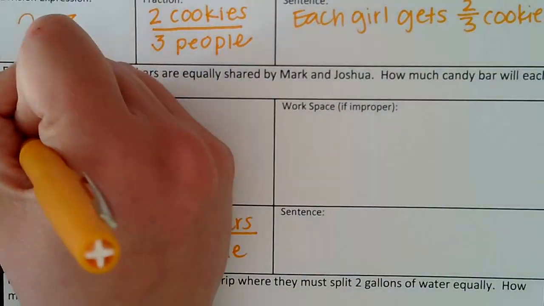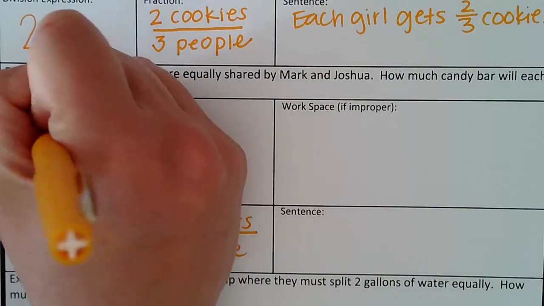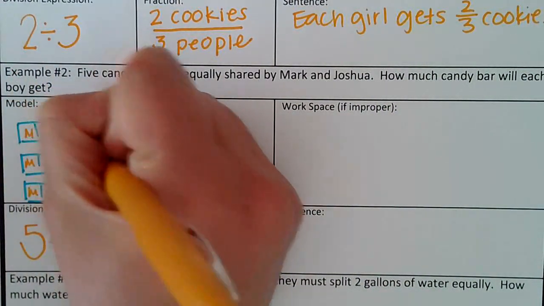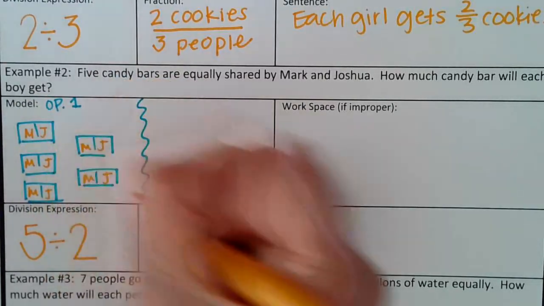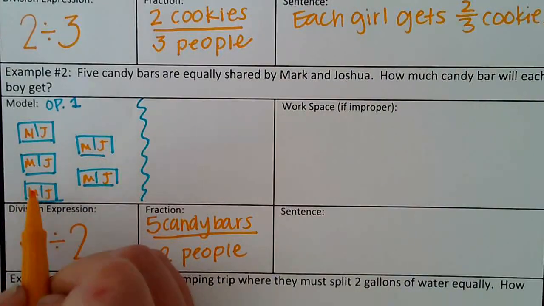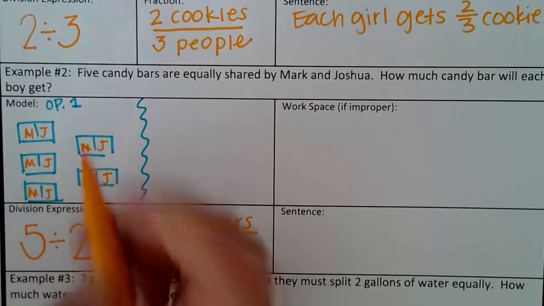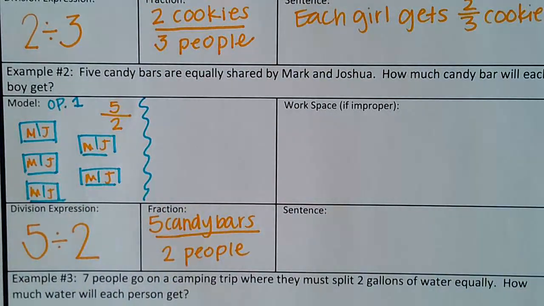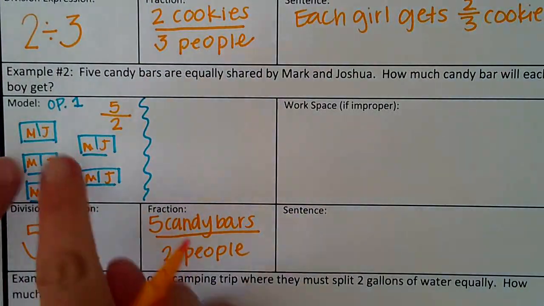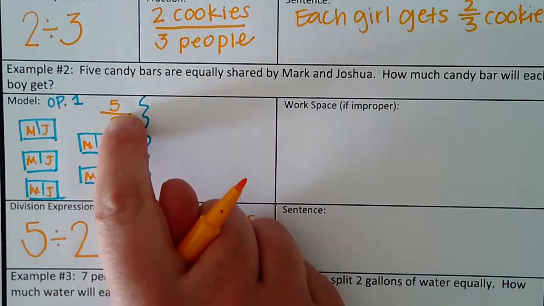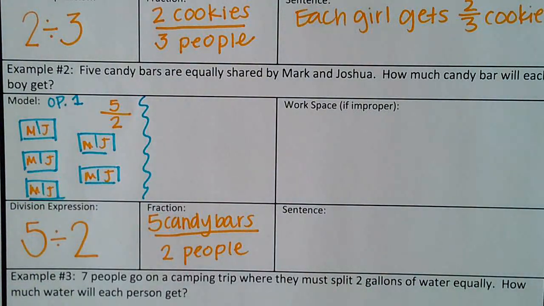Then each boy, Mark and Joshua, would each get part of each candy bar. Each boy got 1, 2, 3, 4, 5 parts out of 2. Each candy bar is broken into 2. Each boy gets 5 of those. So that's option 1, breaking each candy bar into 2.